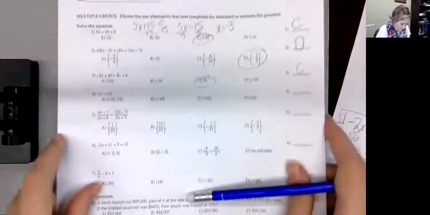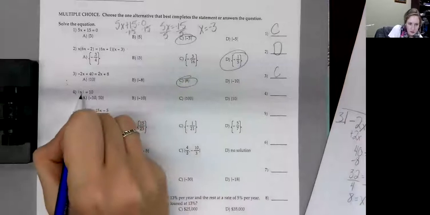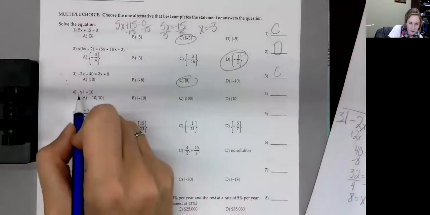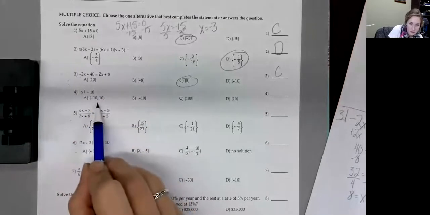All right, absolute value of x equals 10. Absolute value could be a positive or a negative, because when we take the absolute value of it, it would be positive. So this will be positive 10 and negative 10.